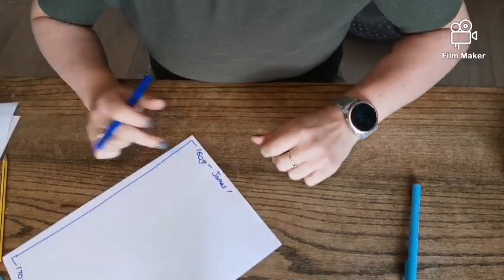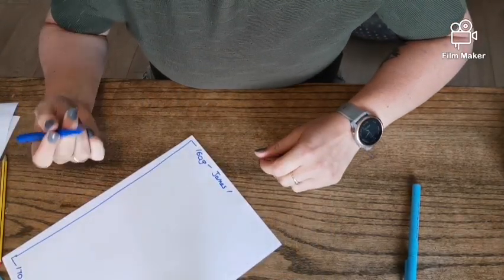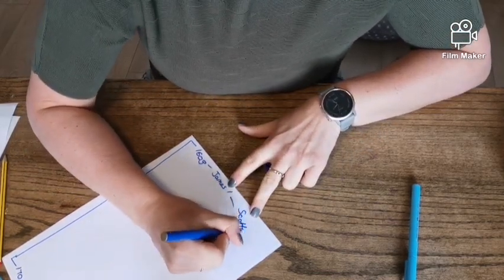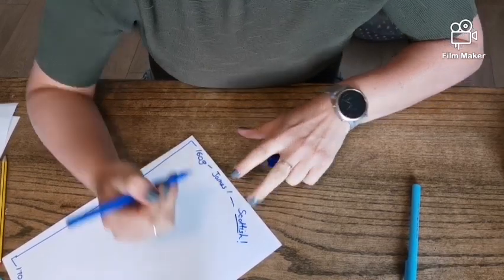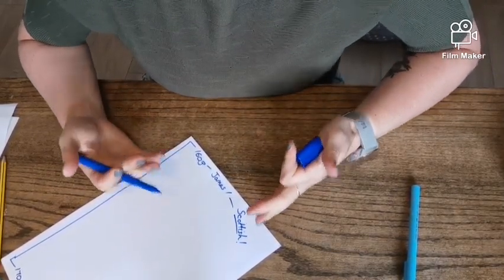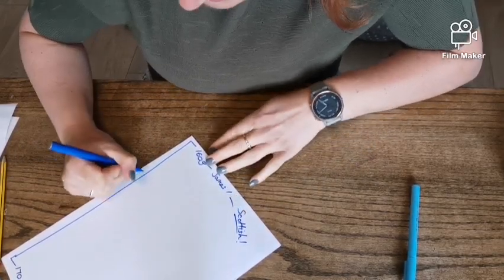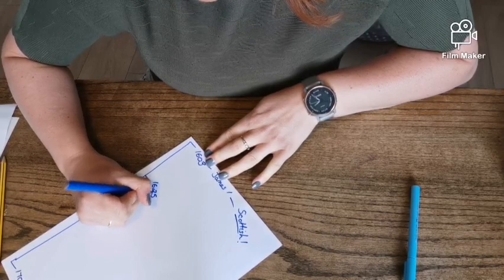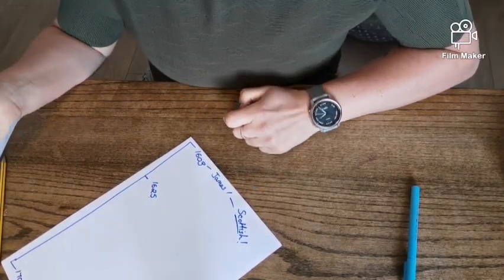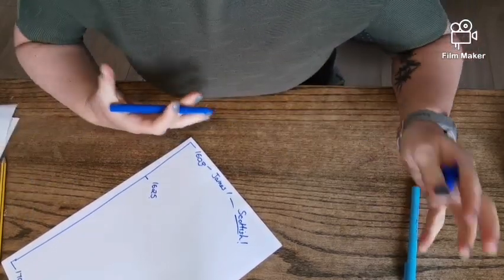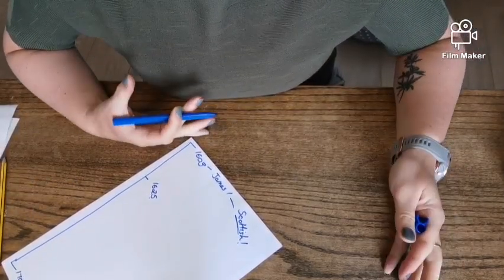So 1603, James I comes to the throne, and I'm going to make a note that he is Scottish, because that helps to explain some of the problems he faces as king. The next date I'm going to map out is 1625, because this is when Charles I, his son, comes to the throne after James I dies.